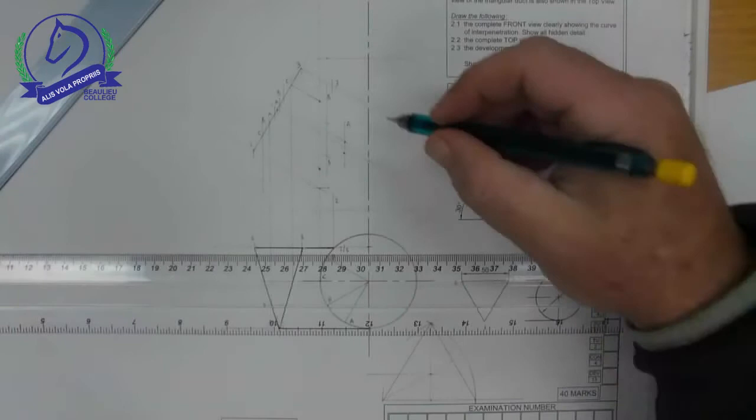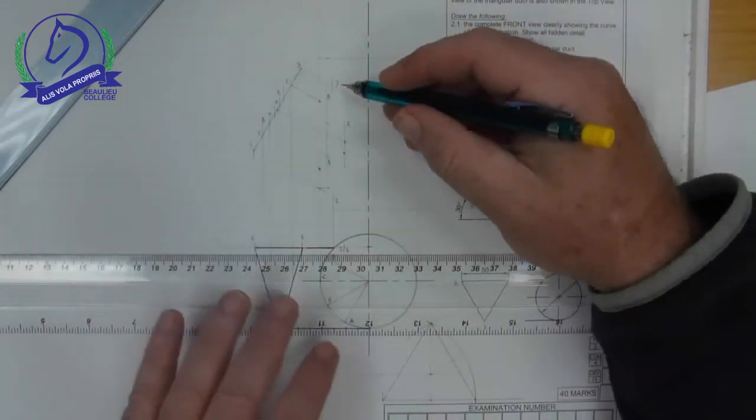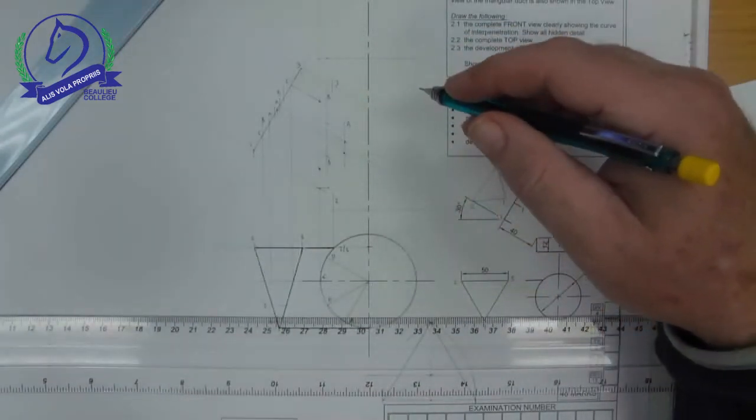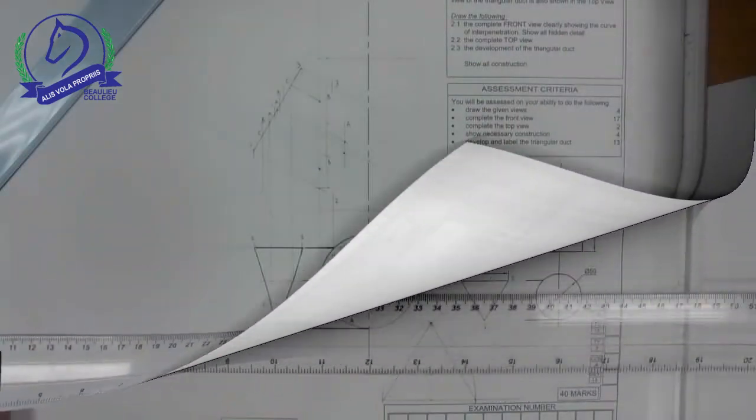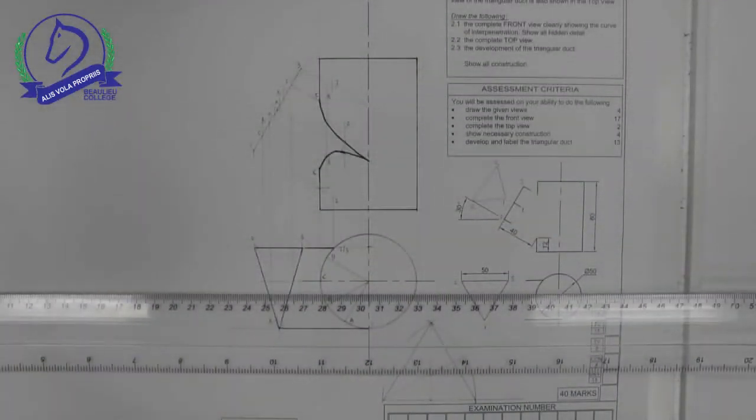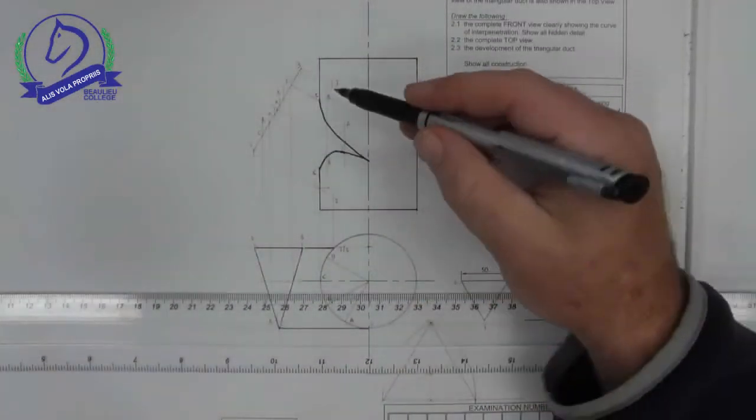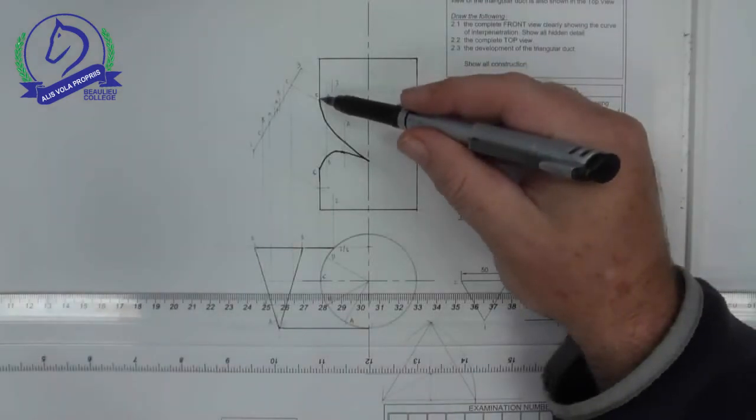So that is what I can join up now. That is the visible aspect. So there we have the outline of the branch pipe with the points that we can see.